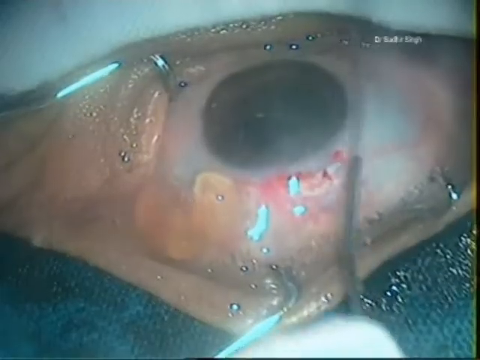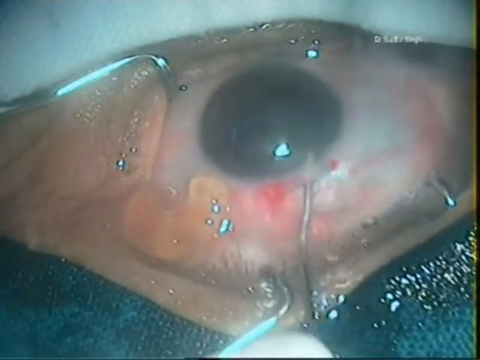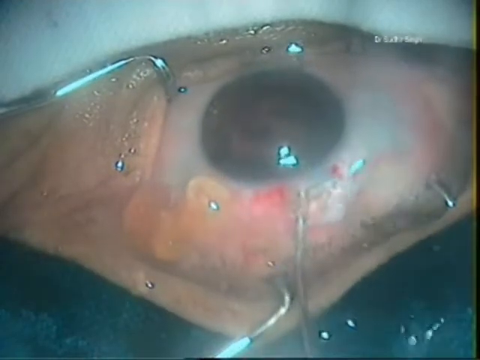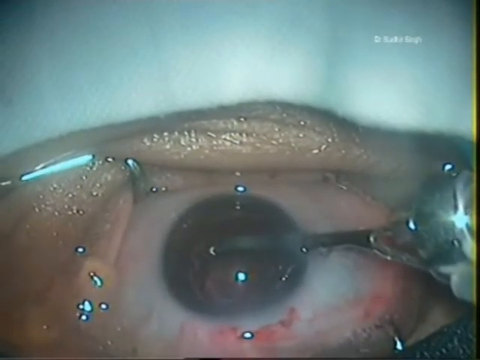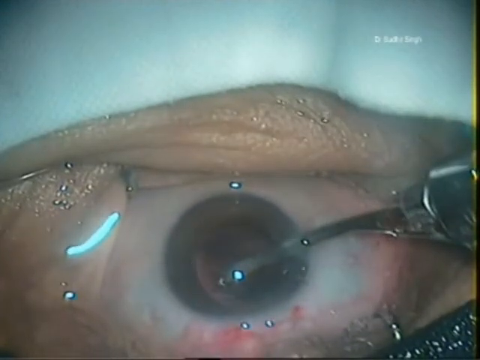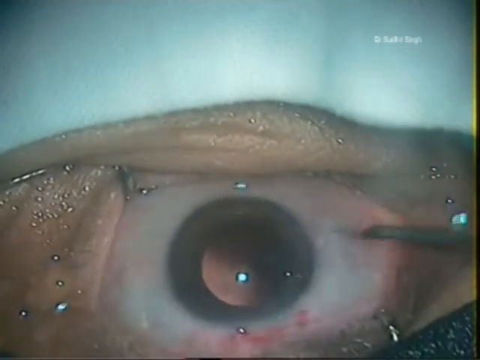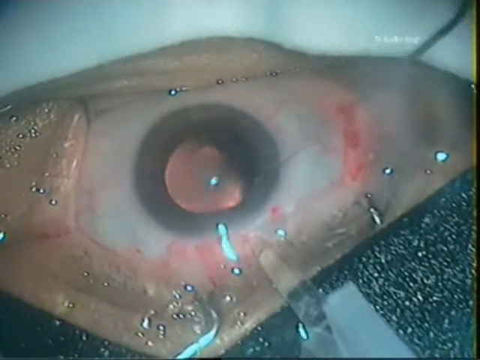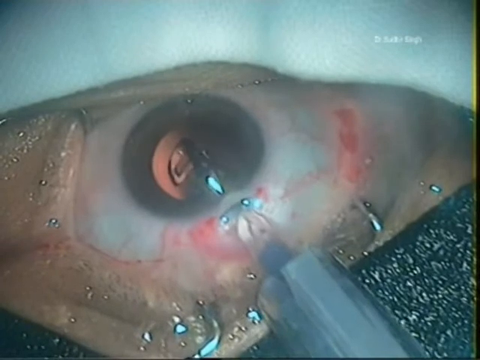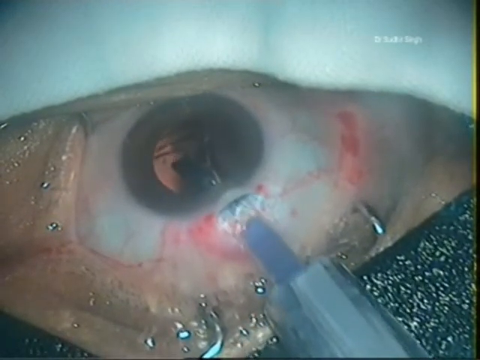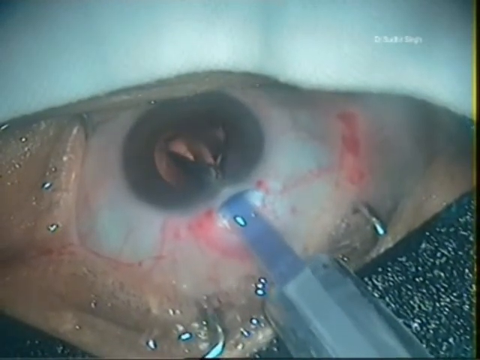The remaining cortical matter cleanup is done with a direct 23-gauge Simcoe irrigating aspirating cannula. Aspiration should be done from the side port only, as the anterior chamber remains deep. The anterior chamber is formed with viscoelastic. A single-piece foldable intraocular lens is implanted into the capsular bag.